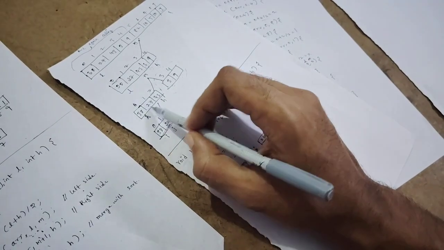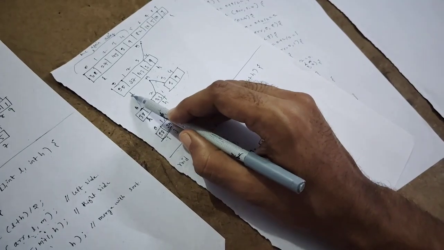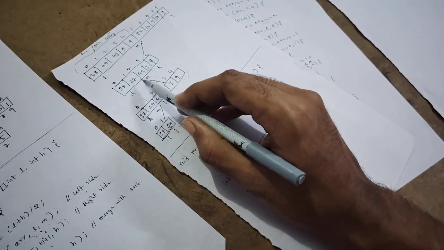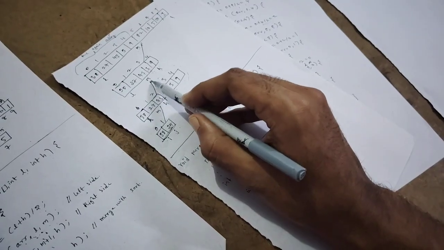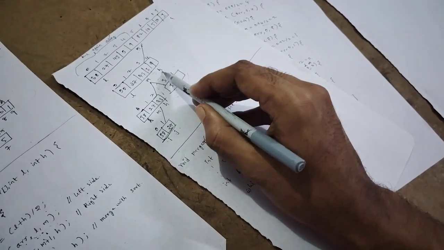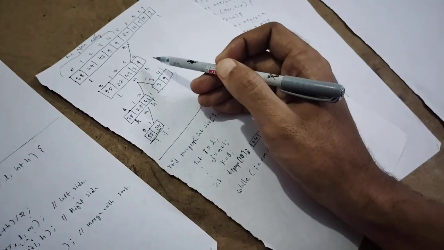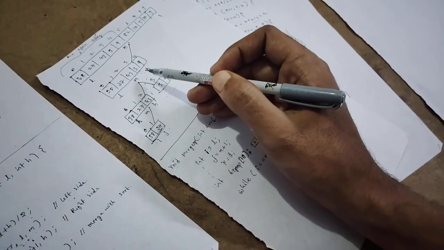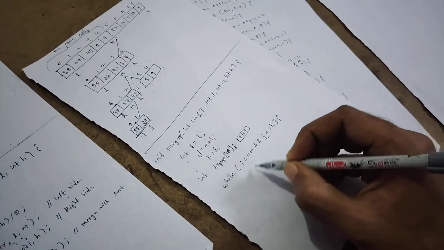There is an example like this: i starts from here and crosses this and this. The i doesn't want to cross m, and the j doesn't want to cross h. That's the rule here. Because if it crosses, we can't do that. So just don't cross.